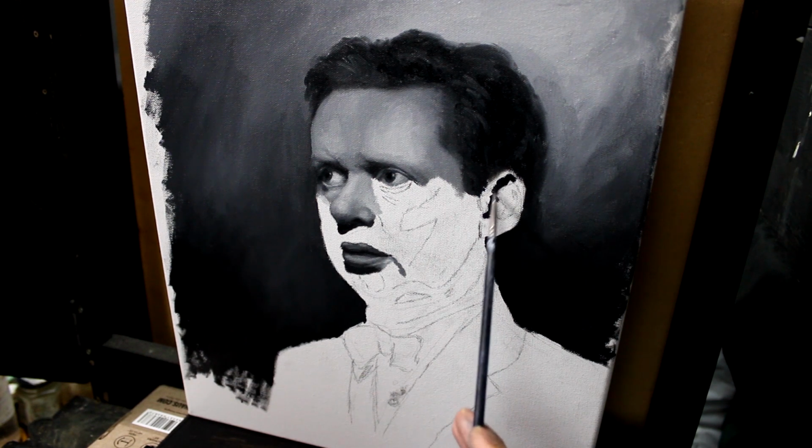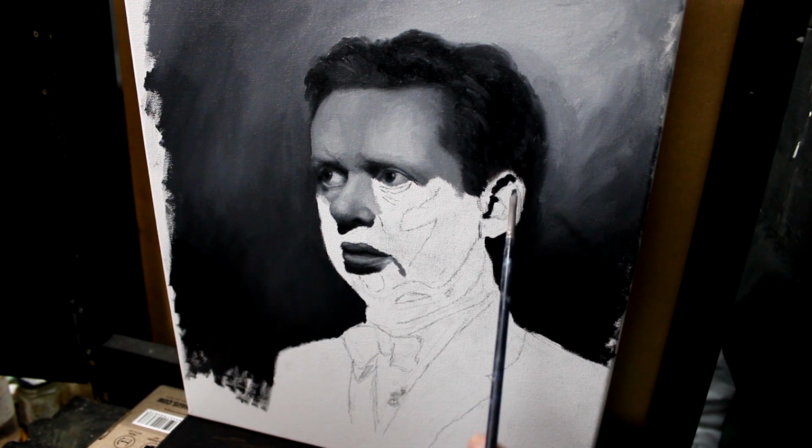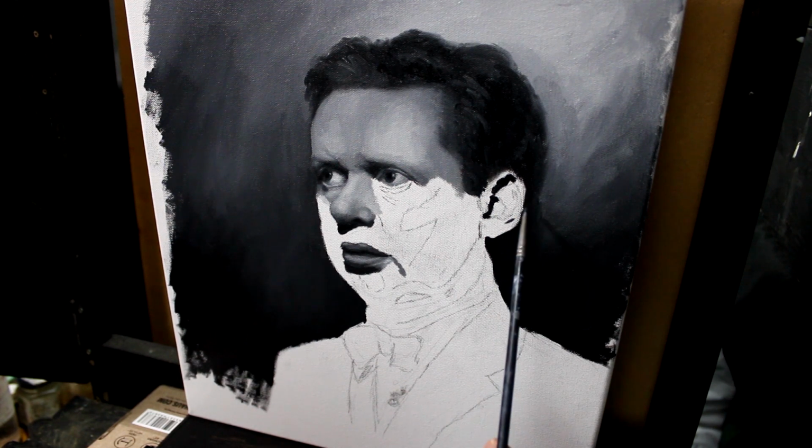Yeah, the ears can be quite intricate as well. You know, it all adds to that's why it takes you so long to do a portrait, because all the little shapes of the ear and the curves and the light and the dark.